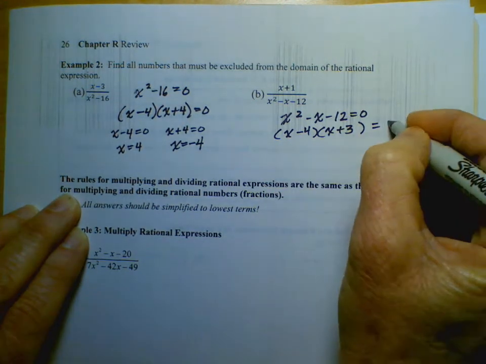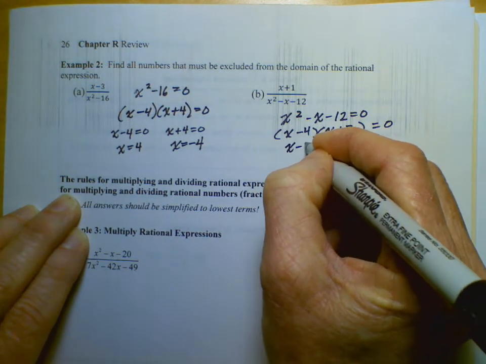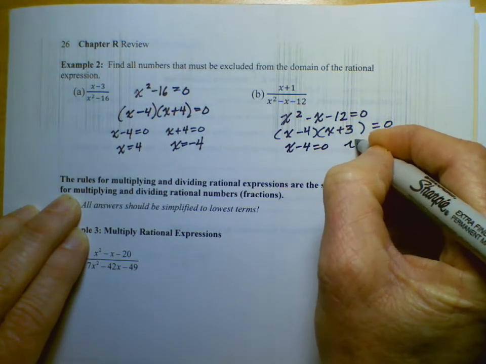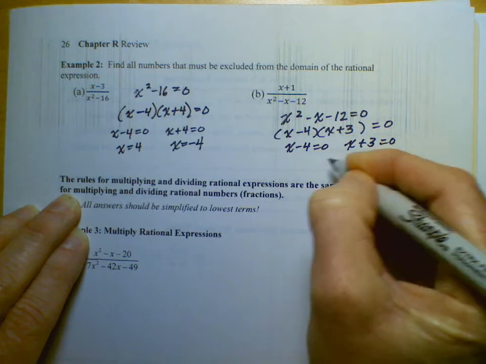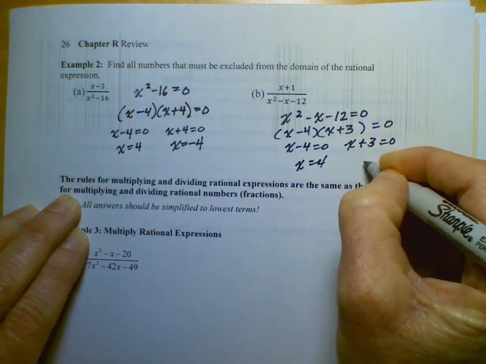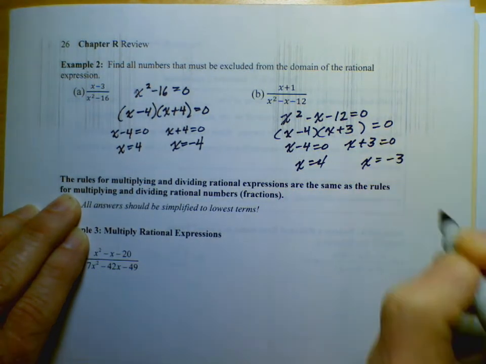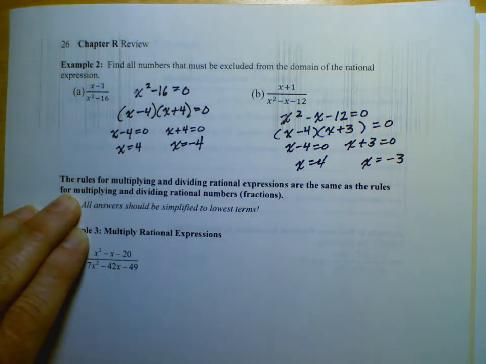Yep, I think that works, equals 0. So x minus 4 equals 0, and x plus 3 equals 0, x equals 4, and x equals negative 3. So those are the two values of the variable x that must be excluded from the domain of that rational expression.